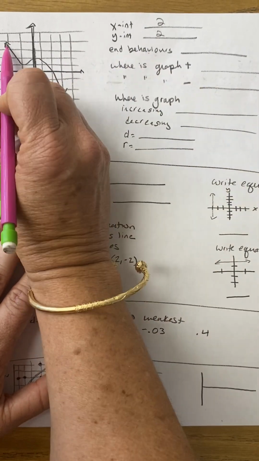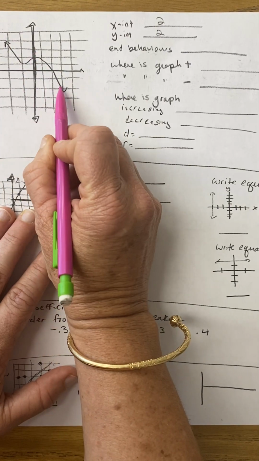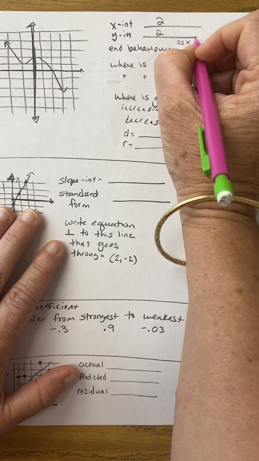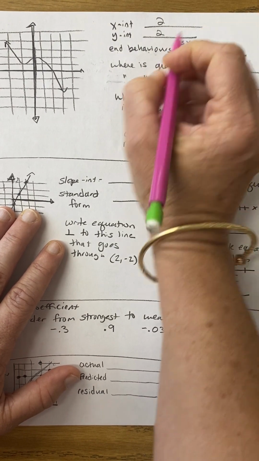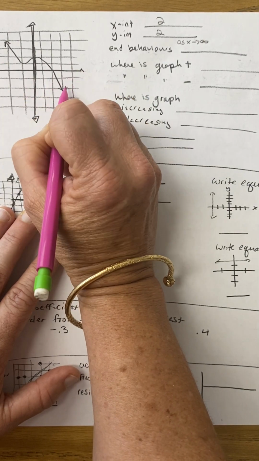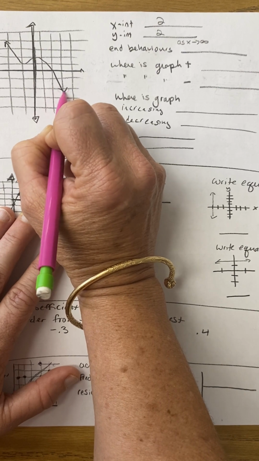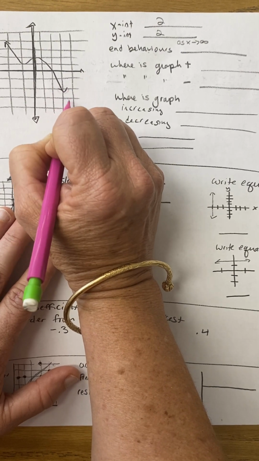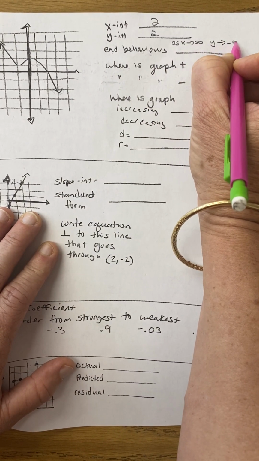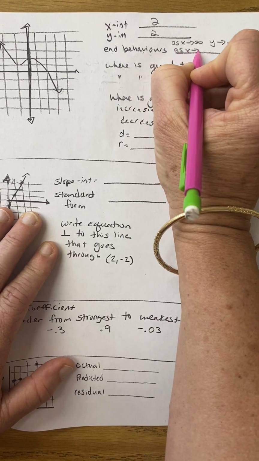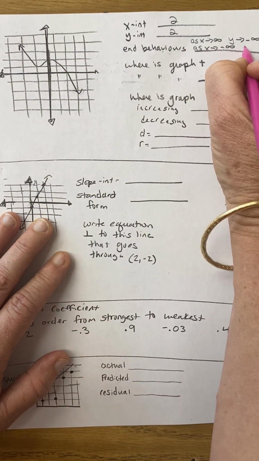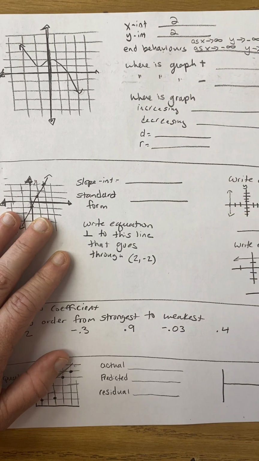And behaviors, so I'm looking at this arrow here going up and this arrow going down. We always start off with x going to infinity. So this is positive infinity over here, and that's negative infinity. So I'm looking at this arrow, and as x is going this way, this arrow is going down. So as x is going to infinity, y is going to negative infinity. As x is going to negative infinity, now I'm looking over here, this is going up. Y is going to positive infinity.